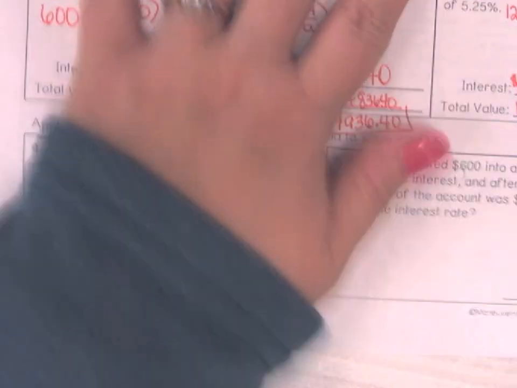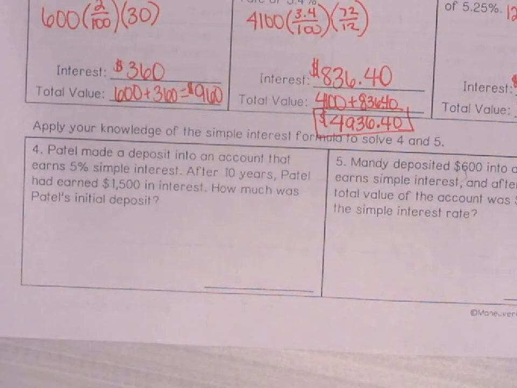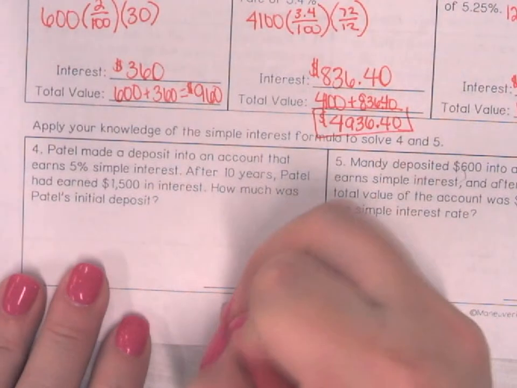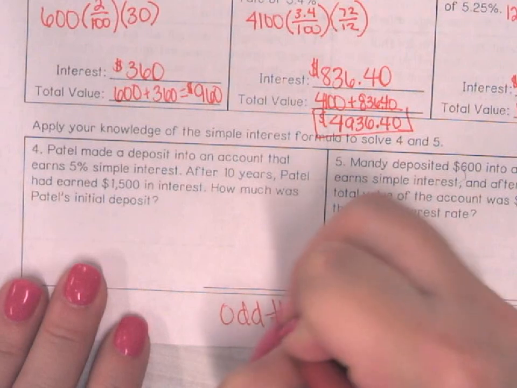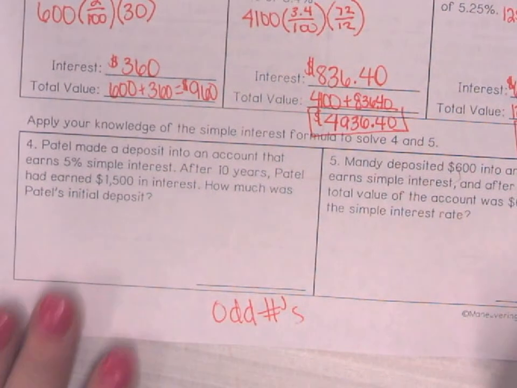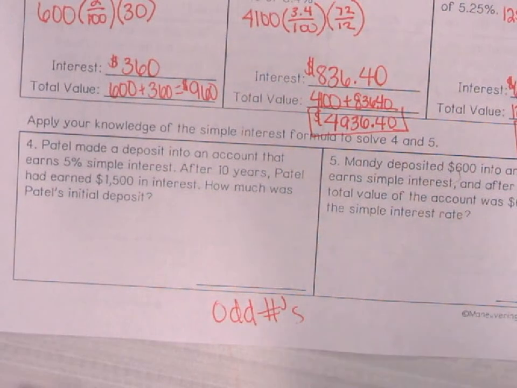Okay. Now you are going to go into Canvas. And it says compound interest activity for today, but we are only going to do the simple interest ones. So that is all of the odd numbers. You will have to do it on a separate sheet of paper. Okay, so you'll need to go get a sheet of paper over there and keep it in your folder till Monday, because we are only doing the odd numbers. Okay, the odd numbers are 1, 3, 5, 7, 9, 11, 13, 15, okay?